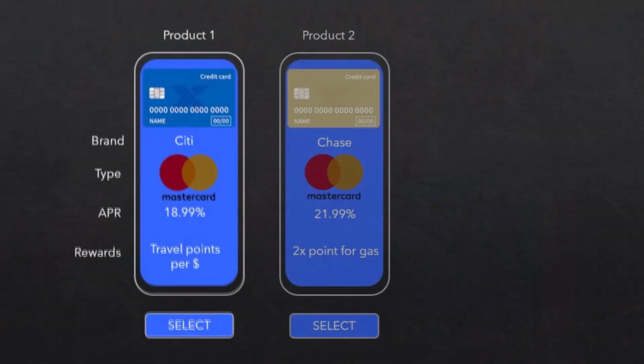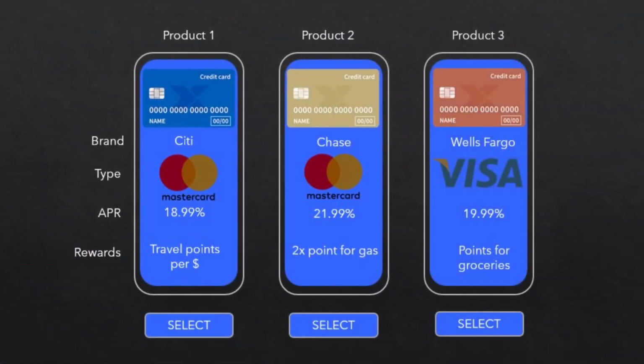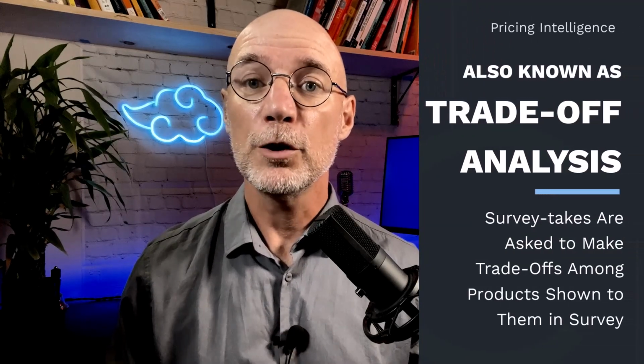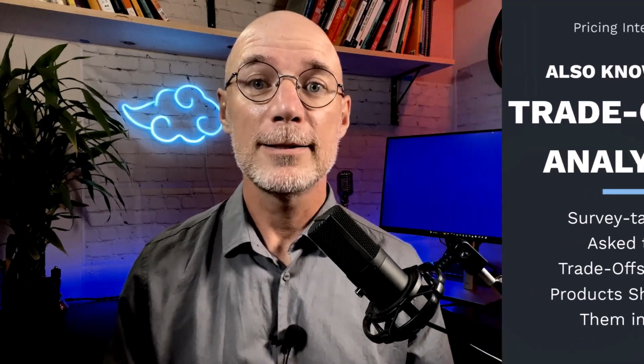Conjoint analysis starts with an exercise in which survey takers make selections among various products, evaluating the features and benefits of various products or services presented to them. Because of this, conjoint analysis is often referred to as trade-off analysis.